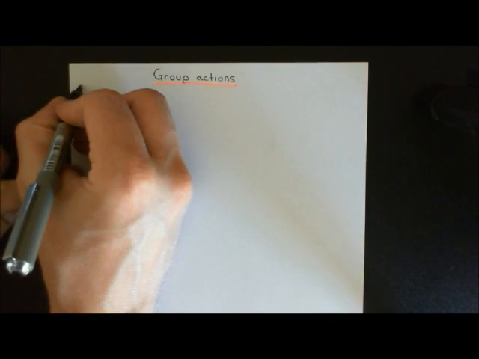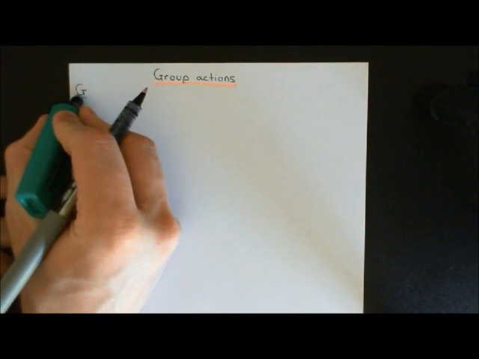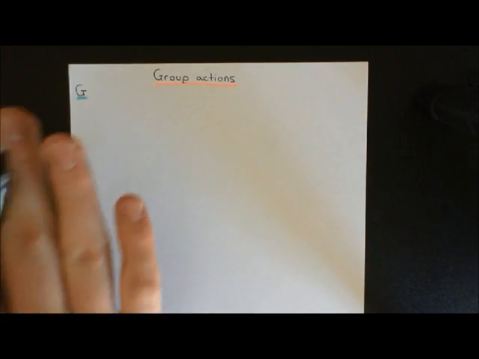Okay, so let's now go on to the formal definition of what a group action actually is. Firstly let's just do the setup. What we need is some group. So we'll have some arbitrary group, capital G here, and I'll underline our group in turquoise. And of course we know by now what a group actually is.